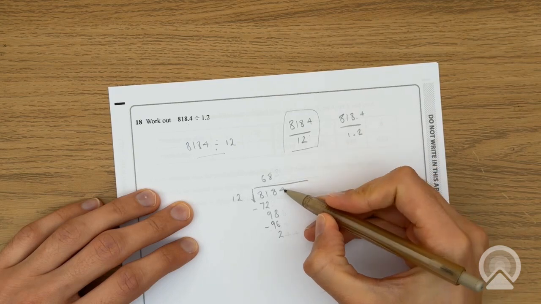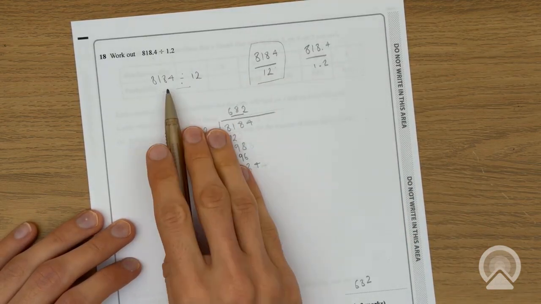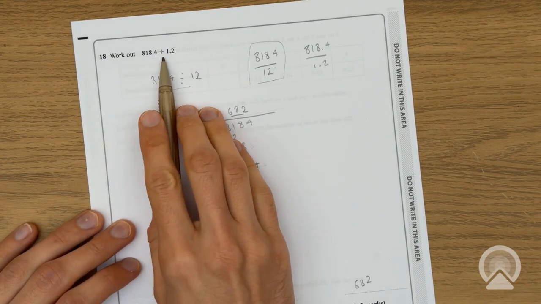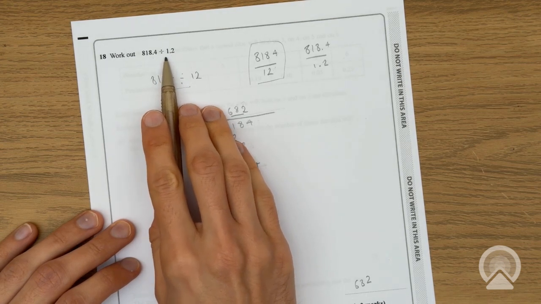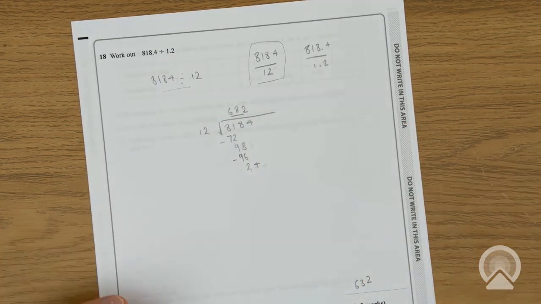And then the key thing of that question was realizing that we don't want to really do it with decimals, but the ratio is the same.